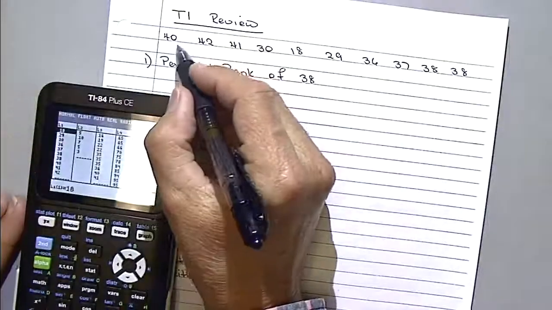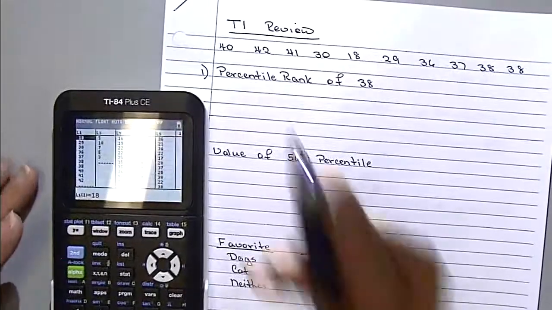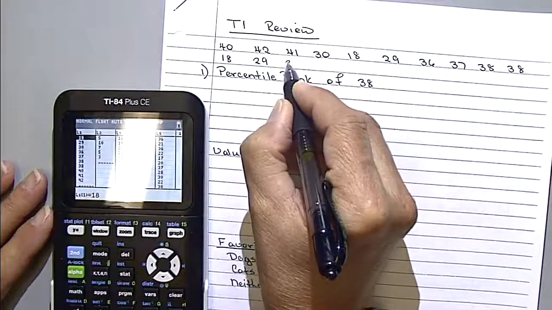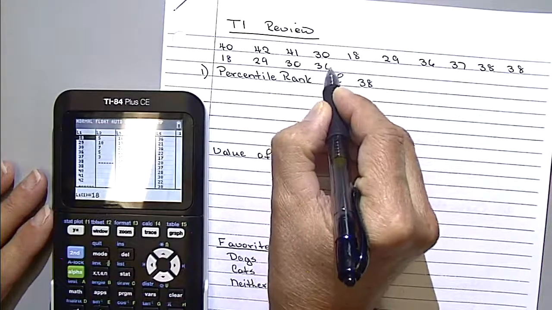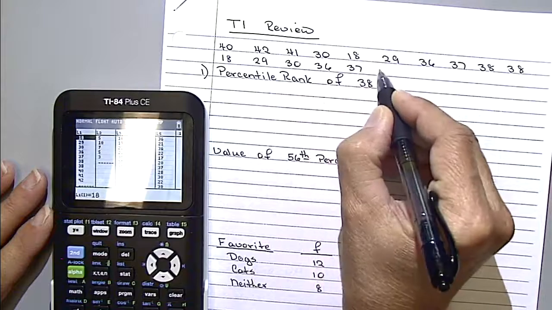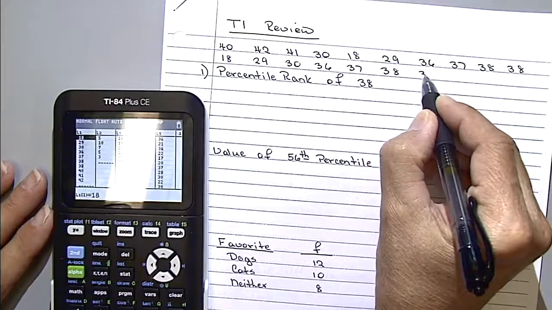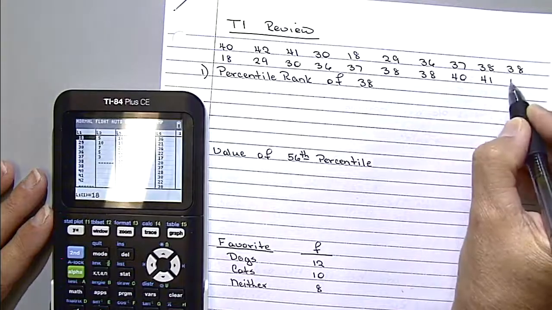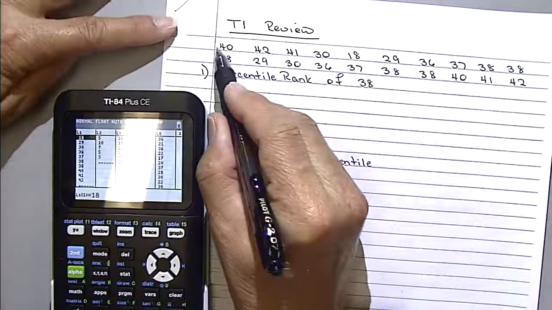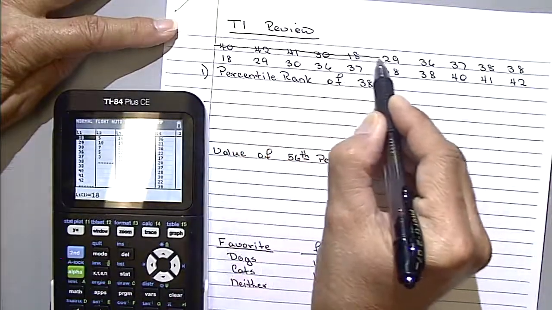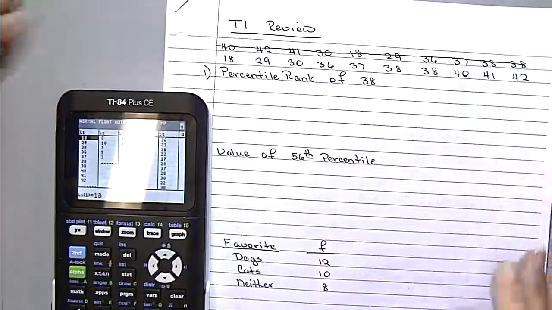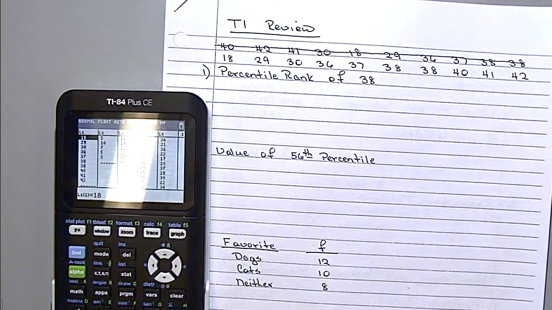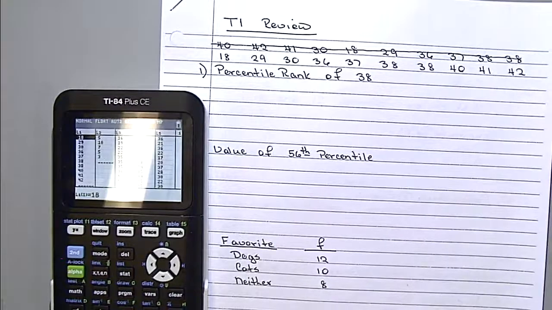I'm going to say the first one, see if I can get it all up here. The first one is 18, second one is 29, and then I have 30, 36, 37, 38, 38, 40, 41, and 42. And this is a really important mathematical function here. Draw a line through the old data set so you don't accidentally use it, okay? Trust me, that is important.